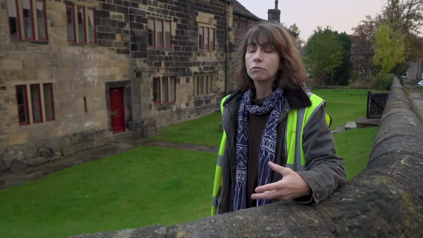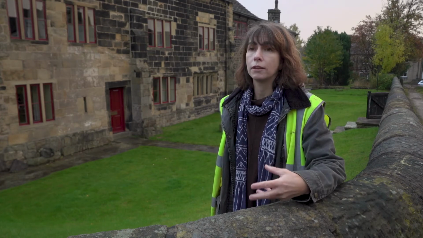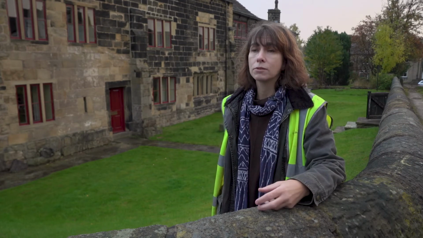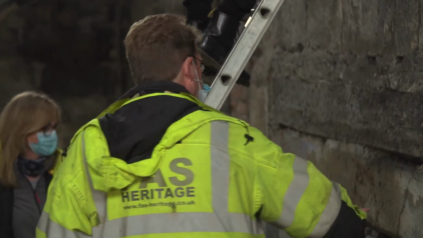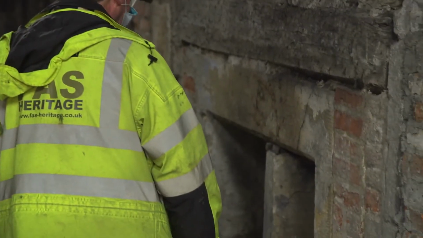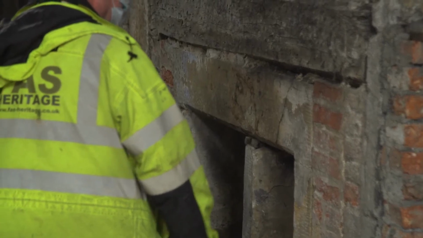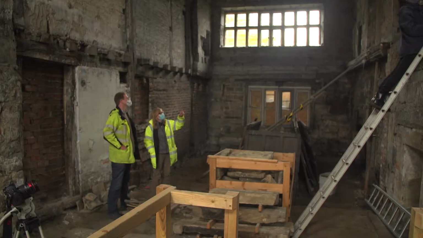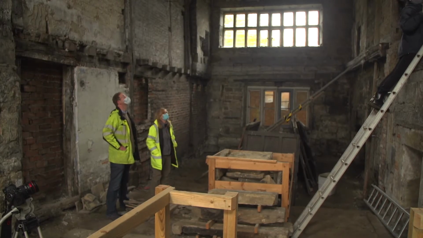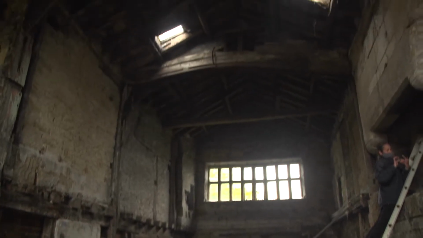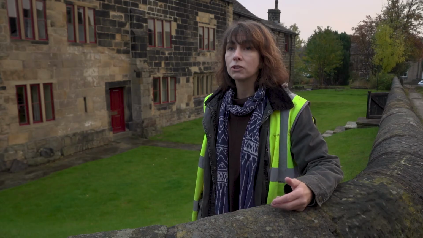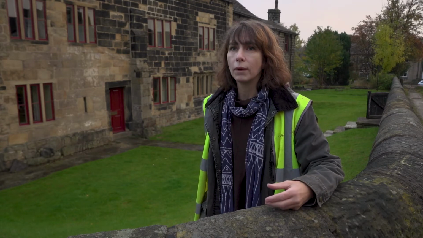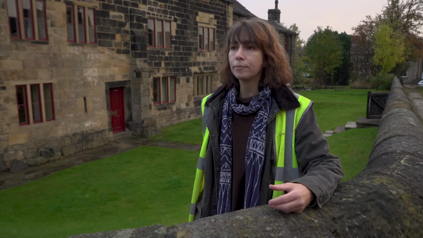By combining those two processes, what we'll end up with is a really super 3D model of the whole site, the whole building, inside and outside, which can then be used by the project team to interrogate the building as they're developing their designs, and also as part of the public project that we're going to be doing, the public engagement side of things. It means we have something that we can show to the wider audiences who are interested in this building.